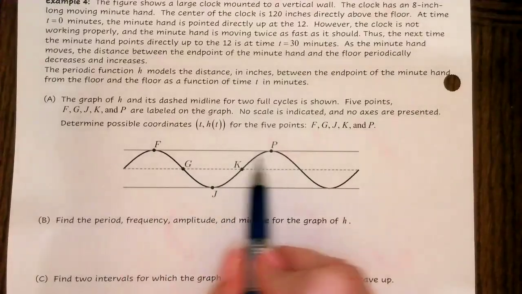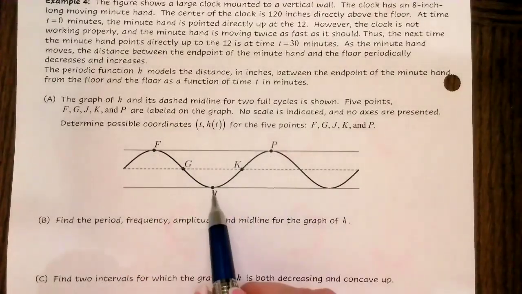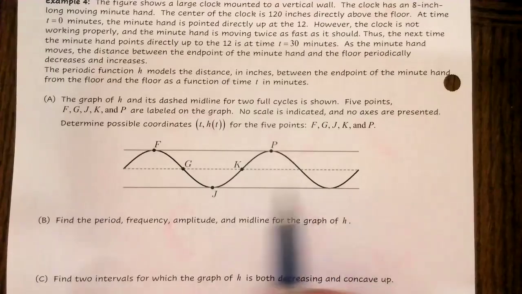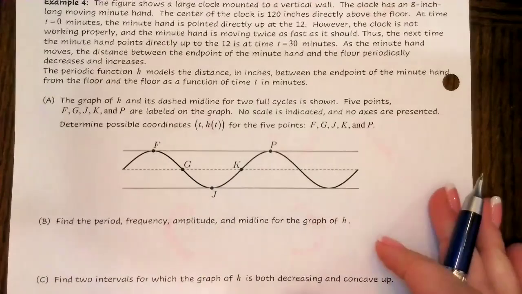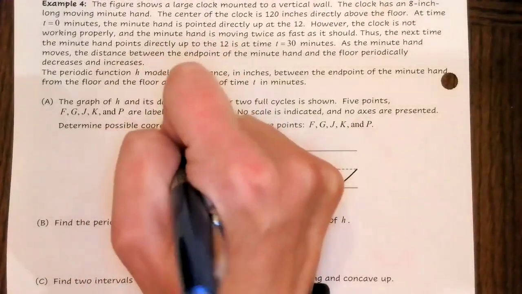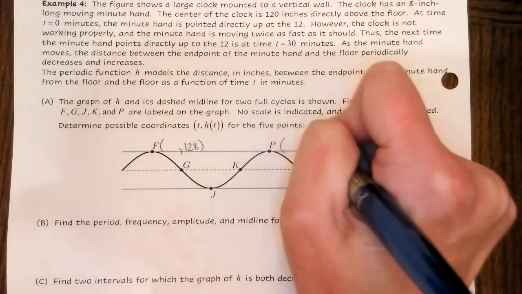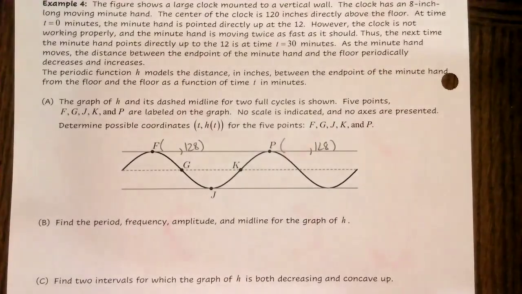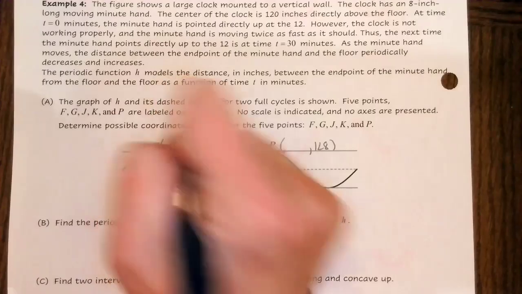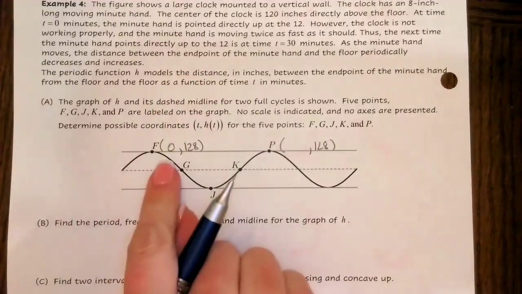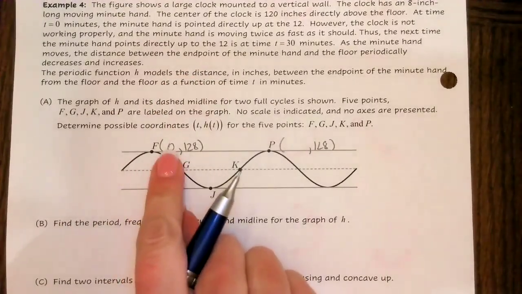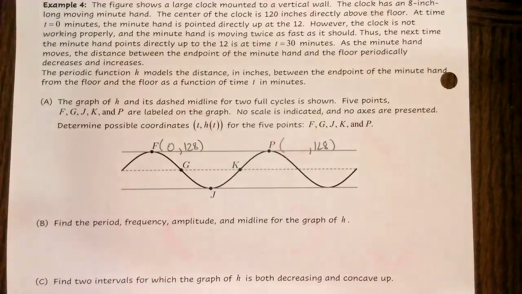Well, these are clearly my max values here. These are my min values. And then this would be the midline. So I know this is going to be 128. And I know this is going to be 128. That's the highest it's ever going to be. Now, we did say it started at 0, so this one's probably easier than the other ones you've had in the fact that that first point starts at 0.